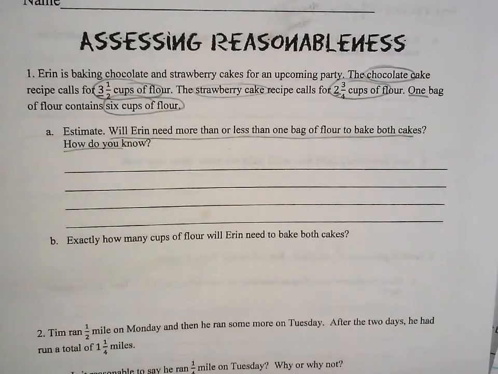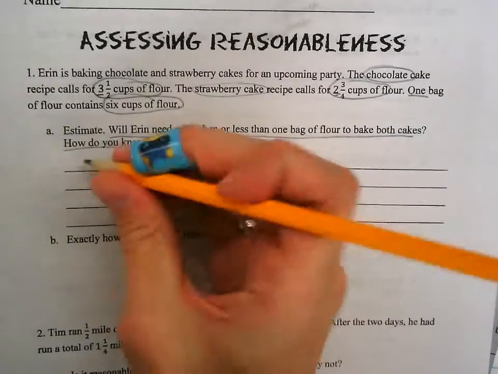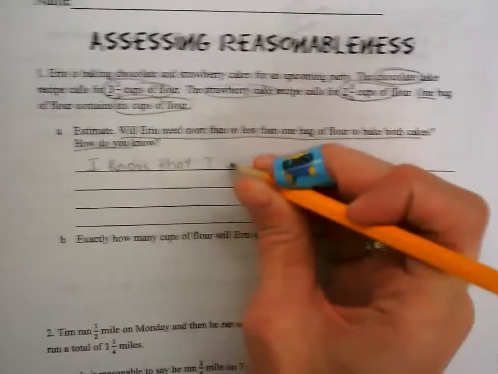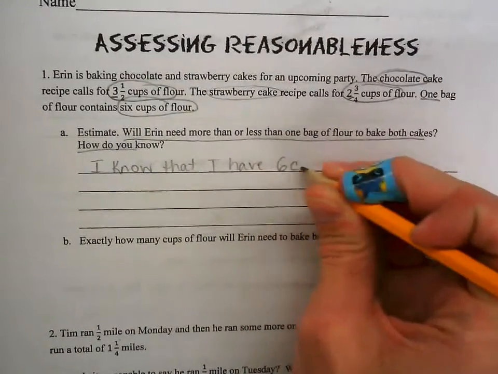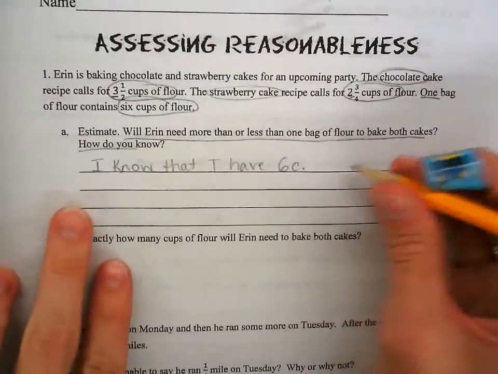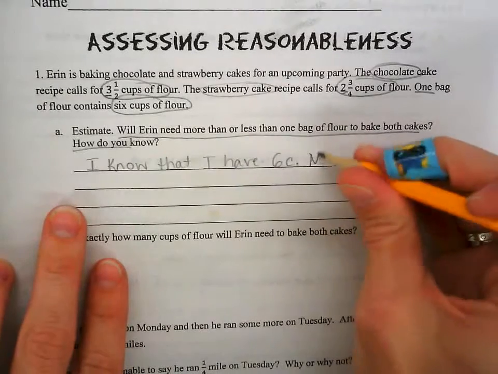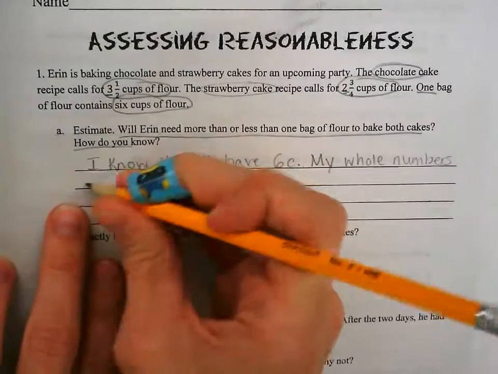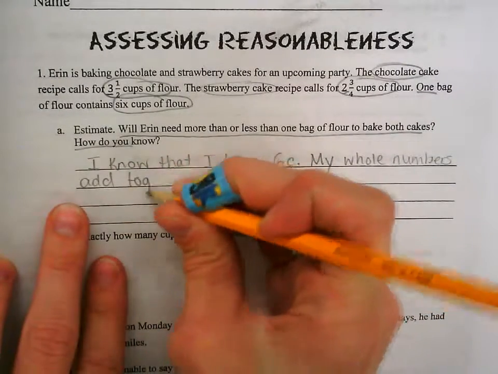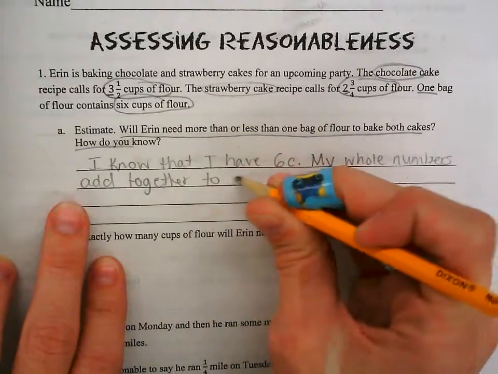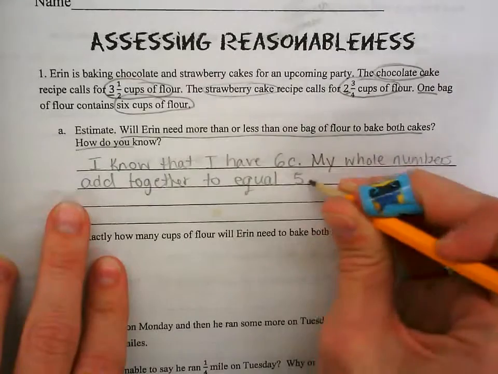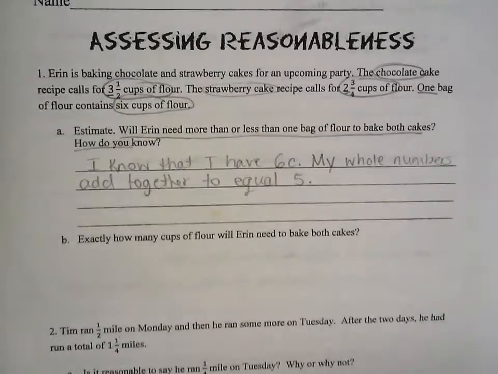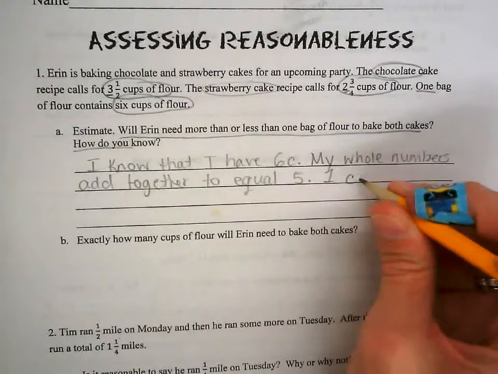So if I have 6 total, let's go ahead and start with my given. I know that I have 6 cups. Okay, my whole numbers add together to equal 5. So now what I'm going to do is look at those fraction parts that I have left. I have 1/2 and 3/4. And I need to decide if I only have 1 cup remaining. So 1 cup is remaining.